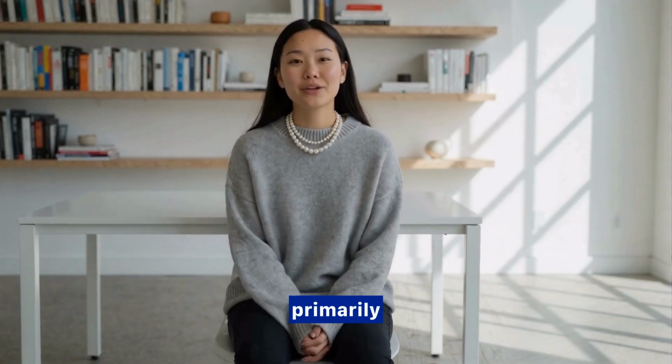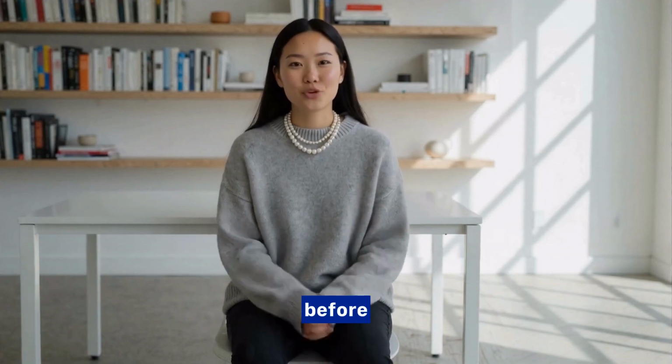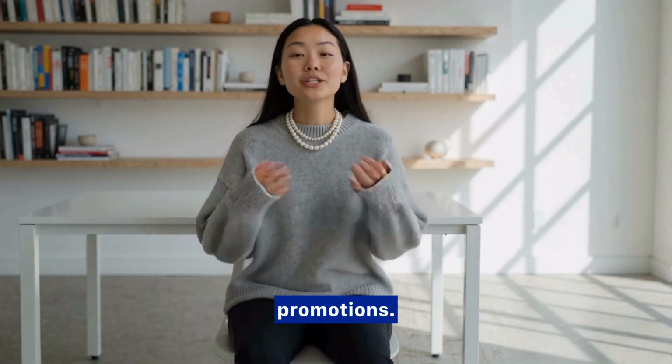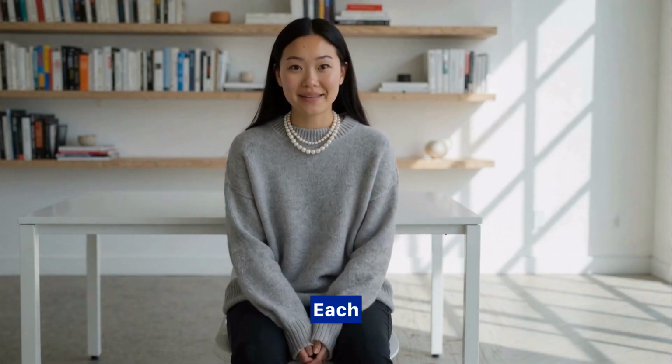Choosing the right platform starts with clarity about your business model. Are you selling primarily through an online store? Are you nurturing leads over time before a sales conversation? Are you a local or service-based business focused on newsletters and promotions? Or are you running outbound prospecting at scale? Each motion benefits from different capabilities.